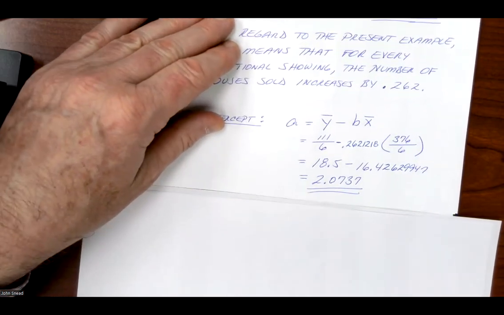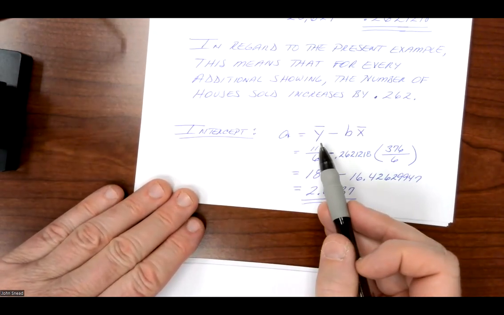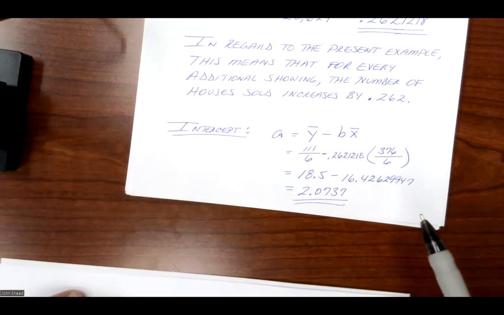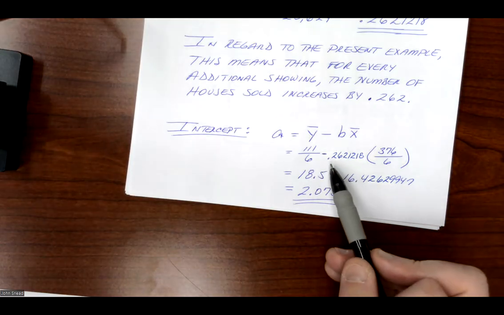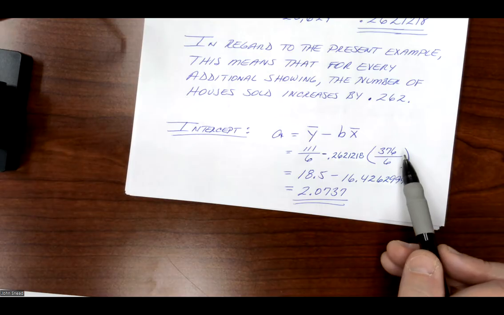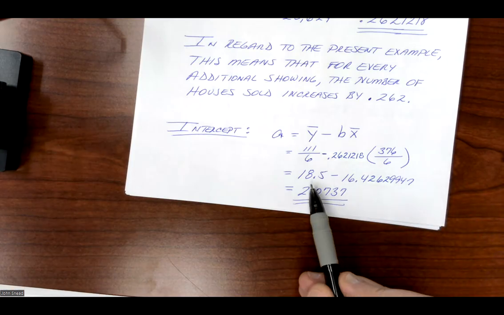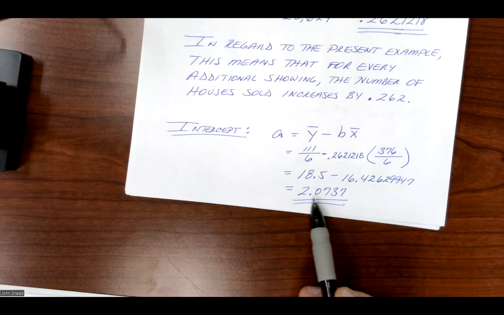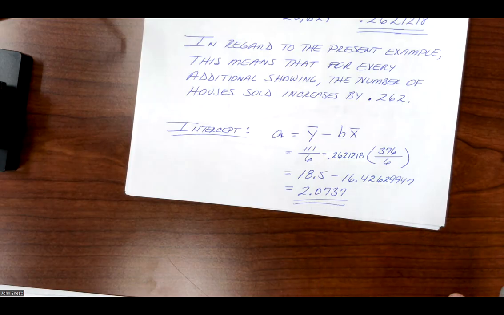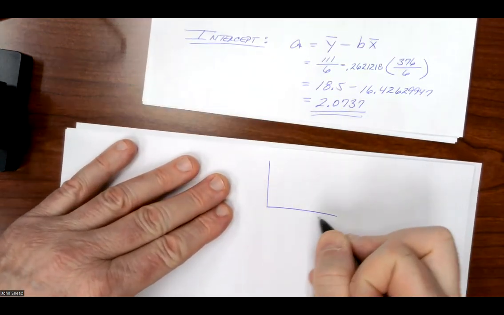Okay, so the intercept, and this is the same equation that we have in the textbook. It is the mean of y minus the slope times the mean of x. And the mean of y, we got the sum of y, which was 111, over 6 data points, minus the slope, which we just calculated, times the mean of x, that was the 376 over 6. And if you calculate that out, you should get 18.5 minus 16.42629947, and we get an intercept of 2.0737. So if we drew that graphically, it would look something like this.